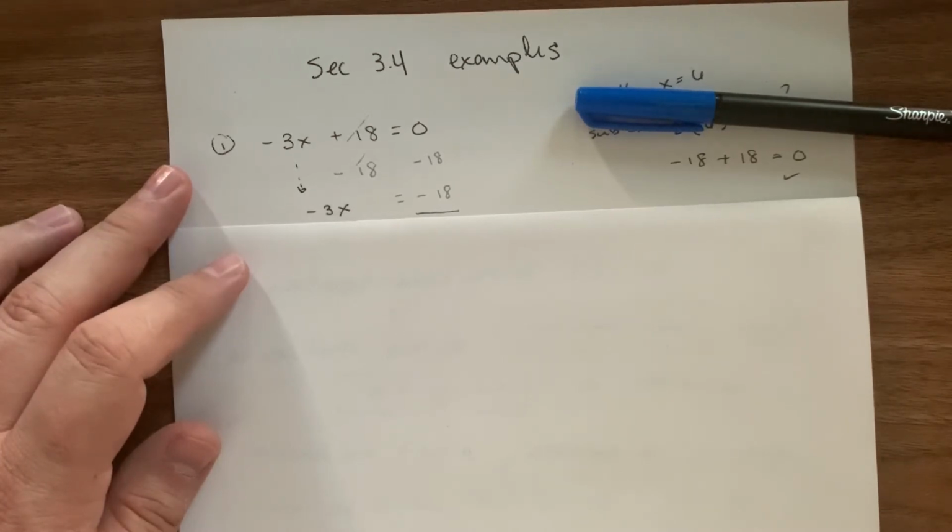So the next line, negative 3x equals negative 18. The move here is, we essentially have something times x equals a number. That's kind of our goal. We're essentially one step from the end at that point. So all I need to do now is divide.